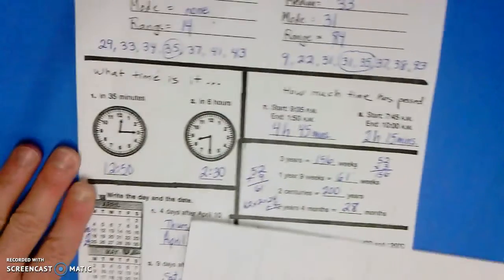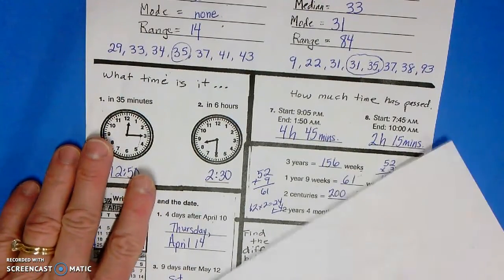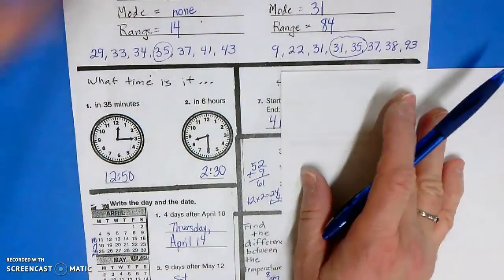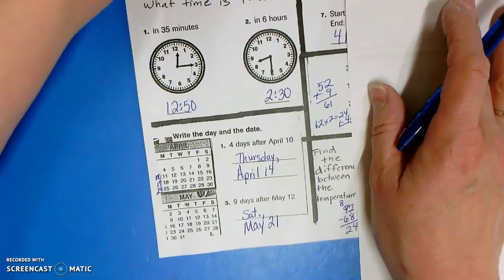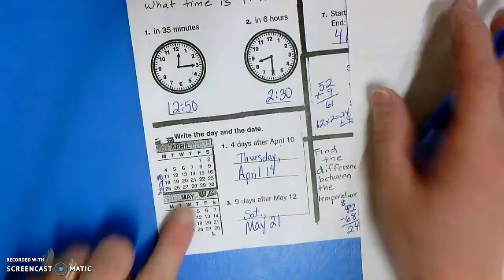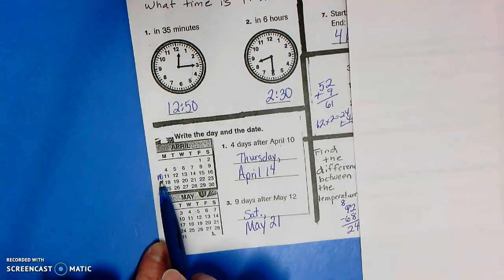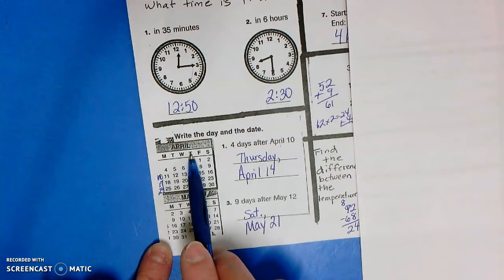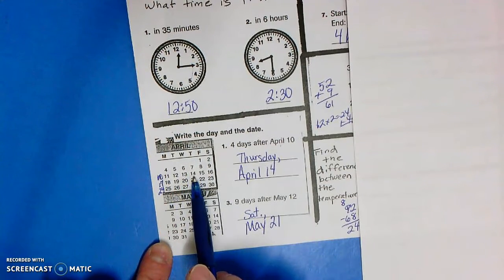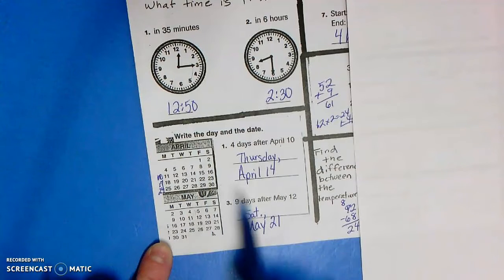A couple more. Hope you're getting a lot of these right. How about the calendar? Day and date with capital letters and making it really, really proper looking. Let's take a look. What's 4 days after April 10? I go find April 10, which is that Sunday you don't see real well. Move and count. 1, 2, 3, 4. Thursday, comma, April 14.